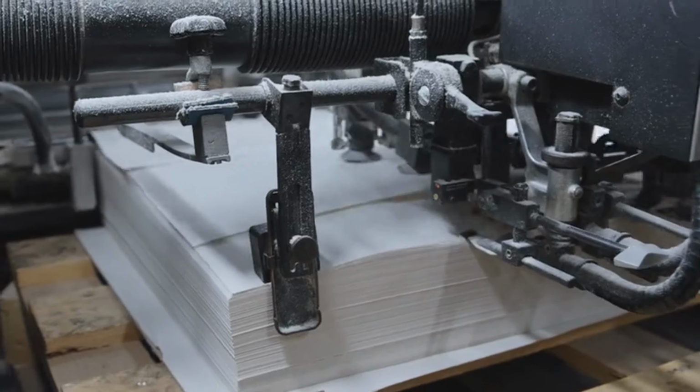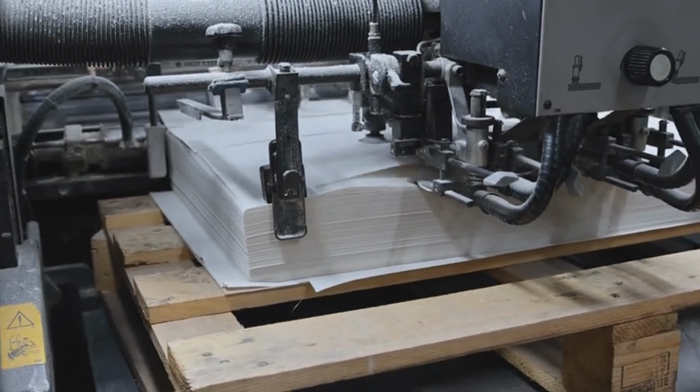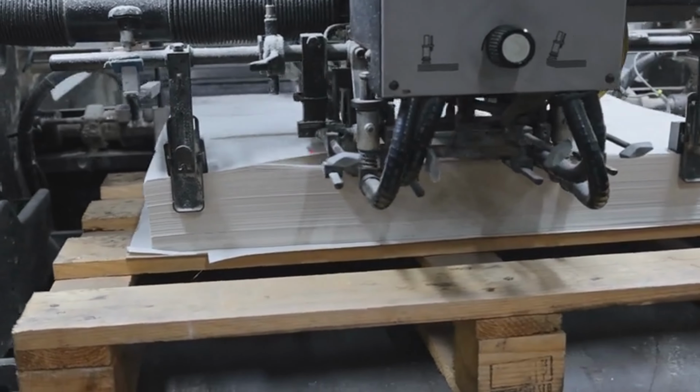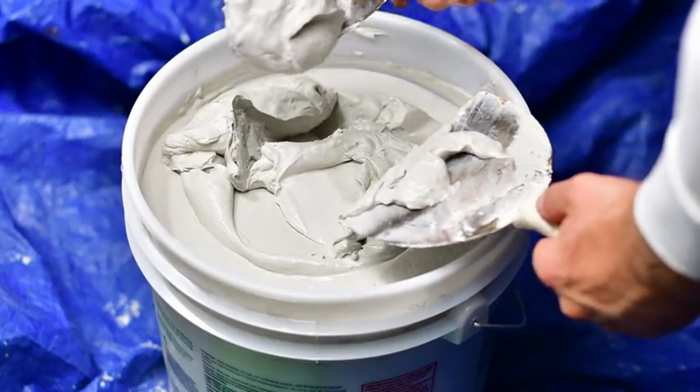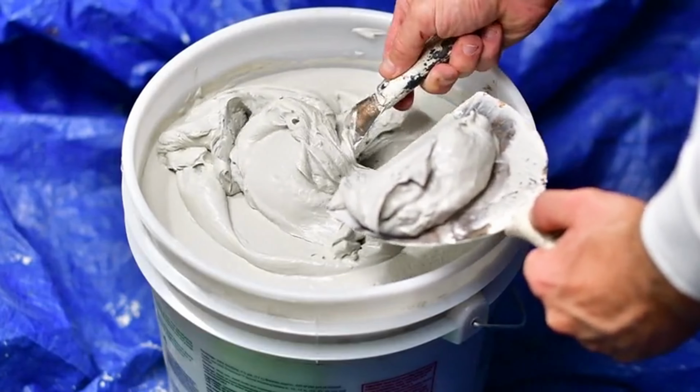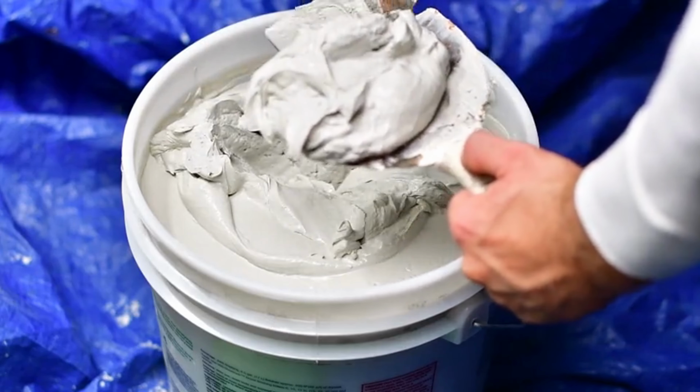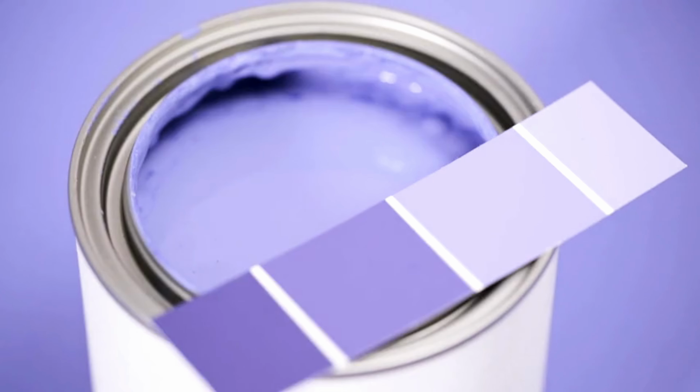6. Surface treatment and finishing. At this stage, the paper is formed but requires additional processing to improve its quality. Surface coating, optional. Clay, starch, or synthetic polymers are applied to enhance smoothness, printability, and gloss. Common coatings include glossy, matte, or satin finishes.